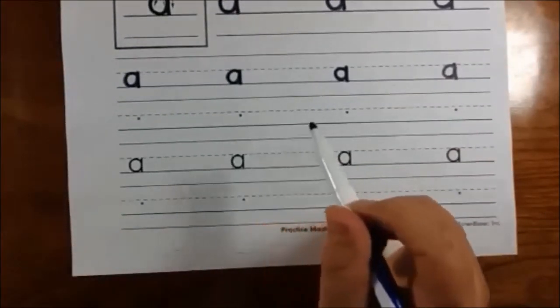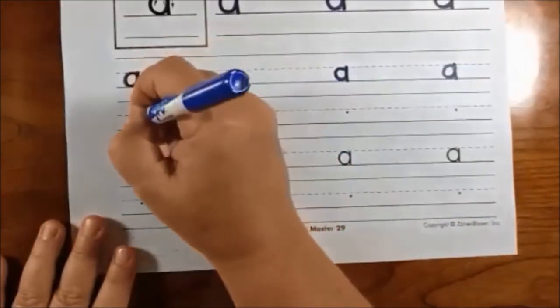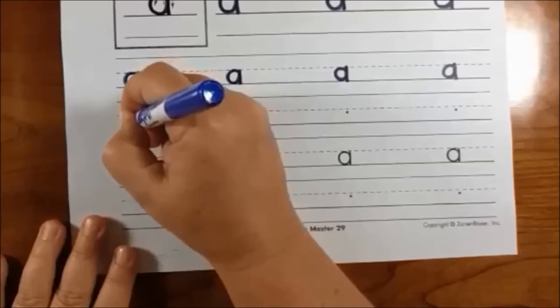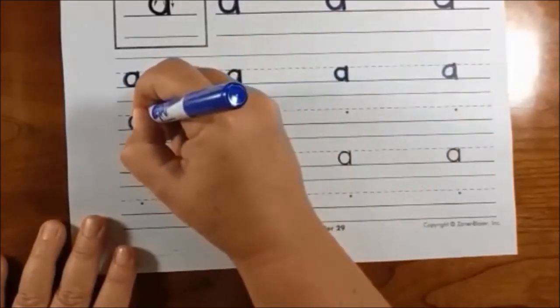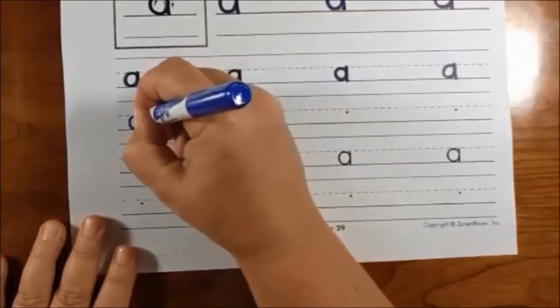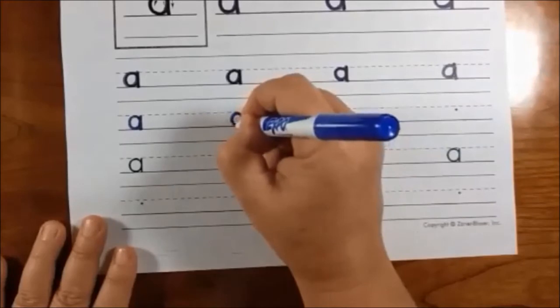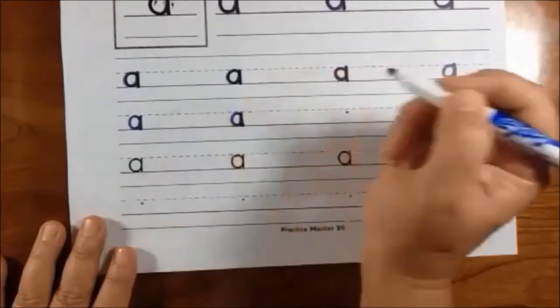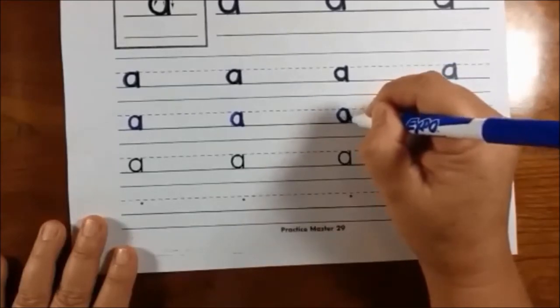You can see they've given you your starting dot. Again, it's like the number 1 or 2 on a clock. So you're going to go over, around. There's the letter C. Up, there's the letter O. Back down. So over, around, up, down.